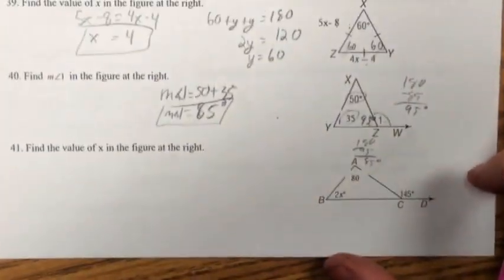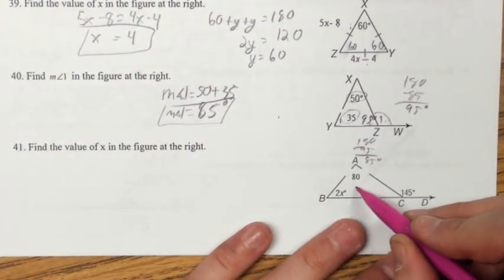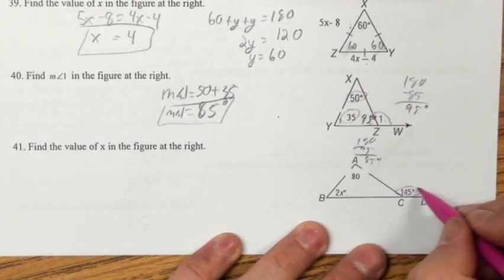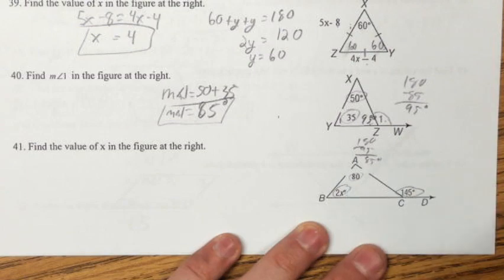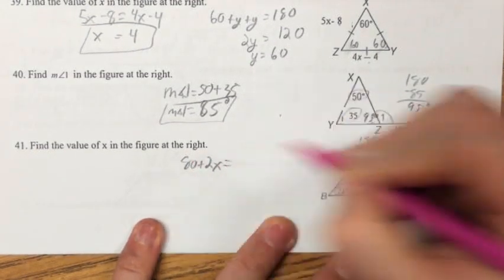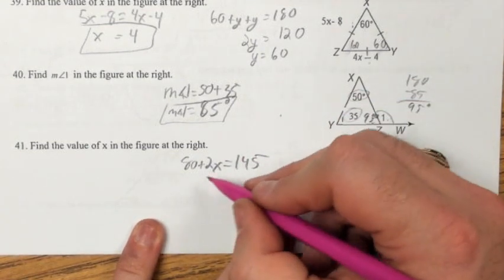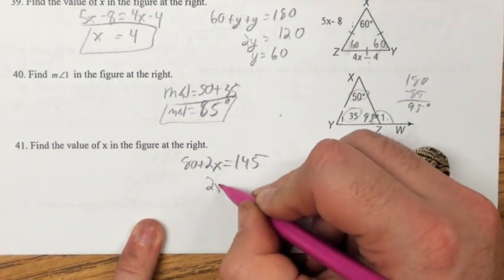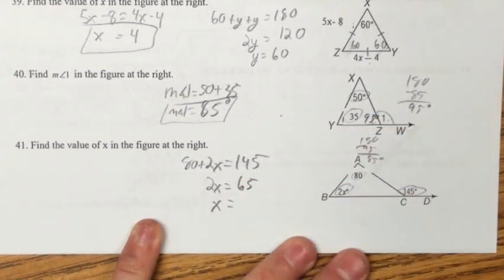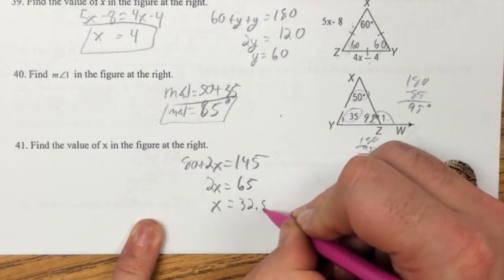All right, number 41. We want to find the value of x in this picture. I'm going to use the exact same property here. Our remote exterior angle is equal to the sum of these two. So we've got 80 plus 2x equals 145. Subtract 80 on both sides gives me 2x equals 65. And then divide both sides by 2 gives me 32.5.